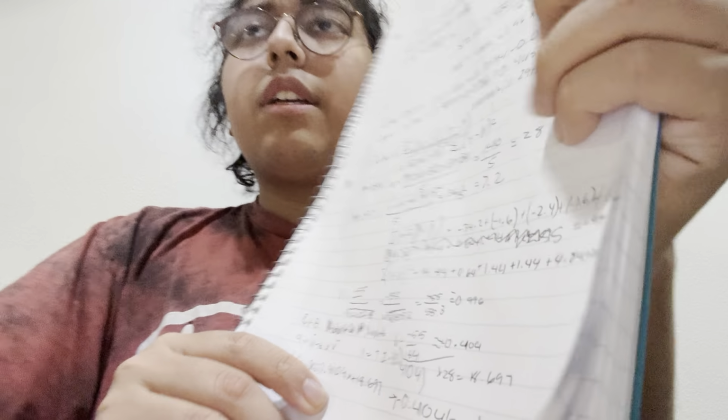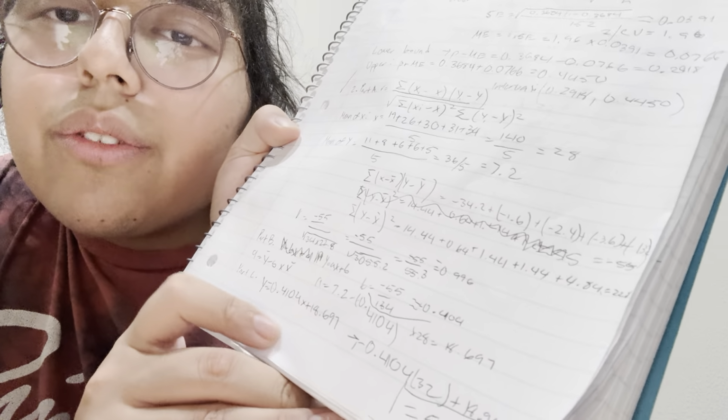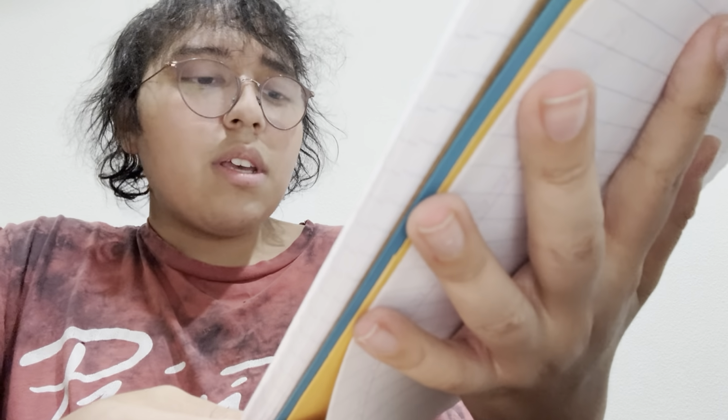From there, you get the equation y equals ax plus 18.697, which I write down right here. Then it gives us the value of 32 that we just have to plug into the equation. So it is y equals, you see the equation we have right here, y equals 0.4104, and instead of x, we're replacing the x with 32.